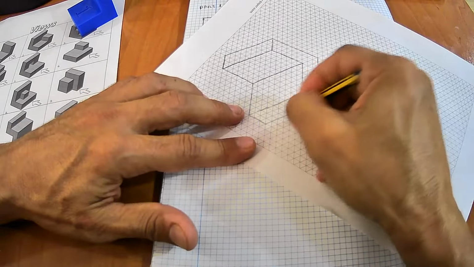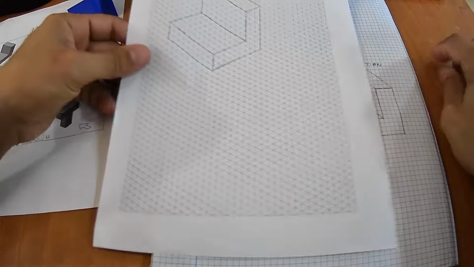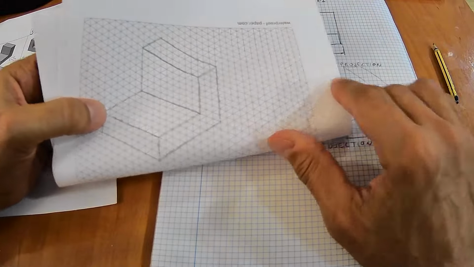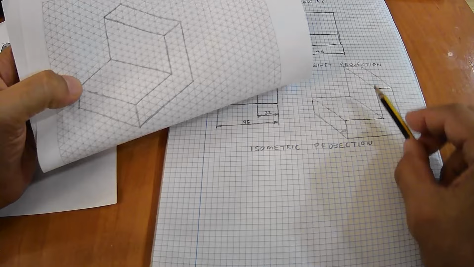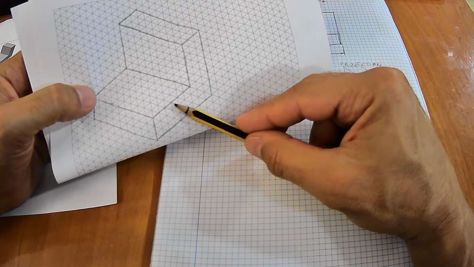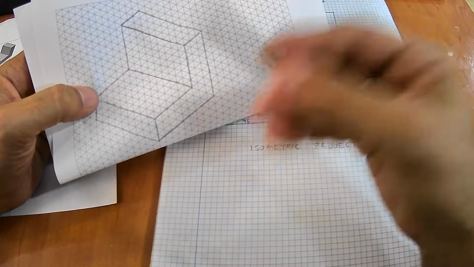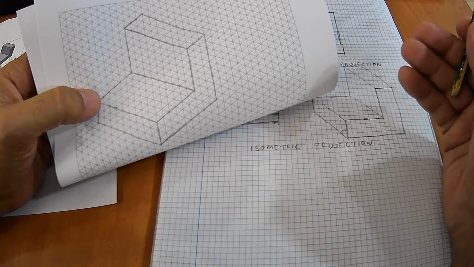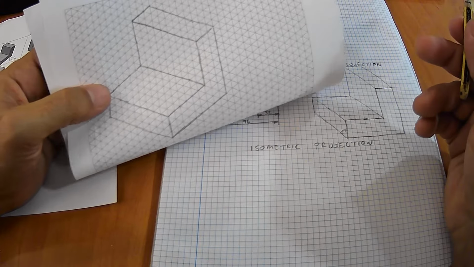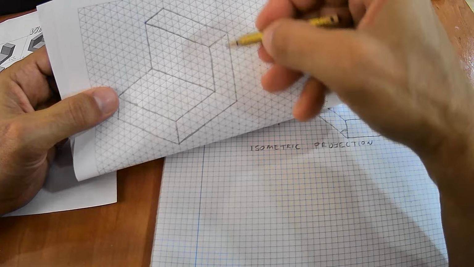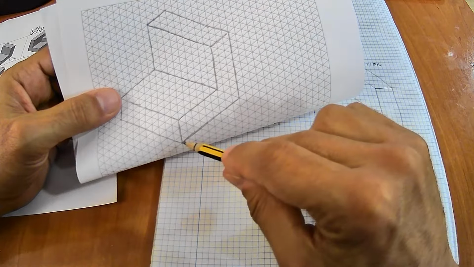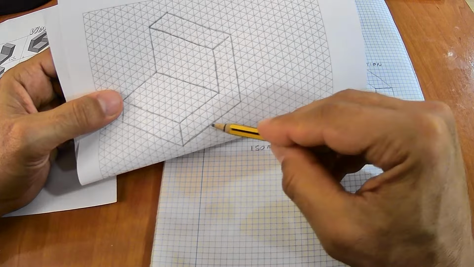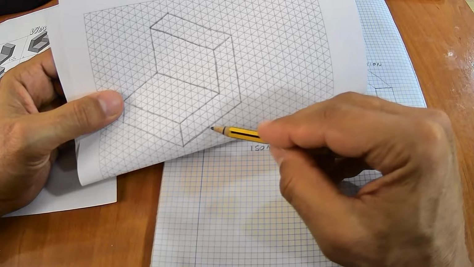Okay. Pay attention. This is the isometric projection. The difference between the cabinet projection and the isometric projection is that here in the isometric projection, the three main directions of space are these ones: vertical lines, diagonal lines to the right, and diagonal lines to the left, orientated to 30 degrees, not 45.